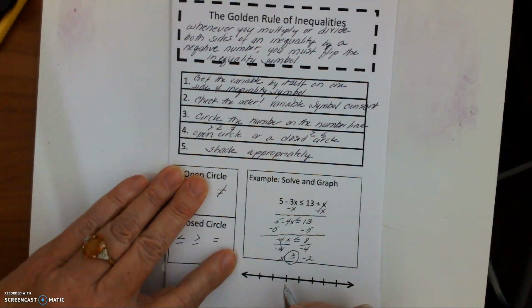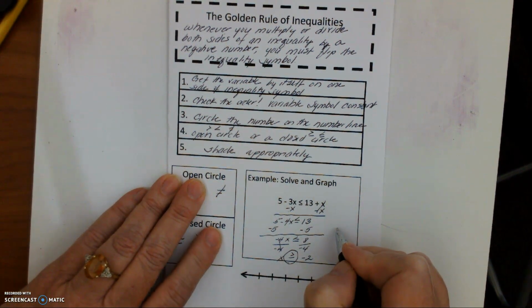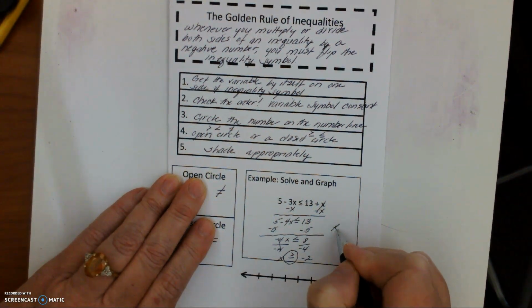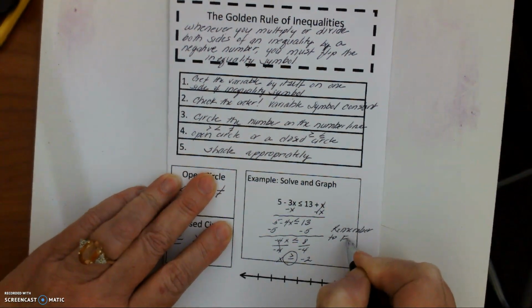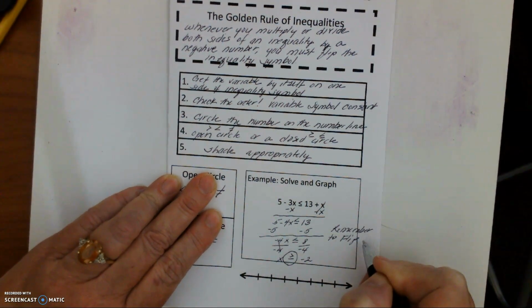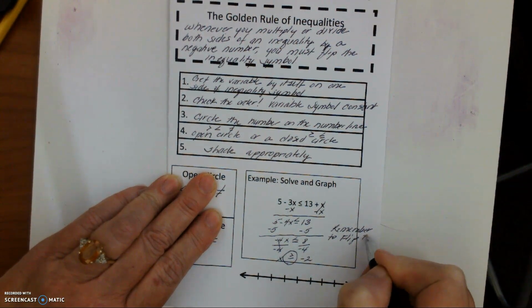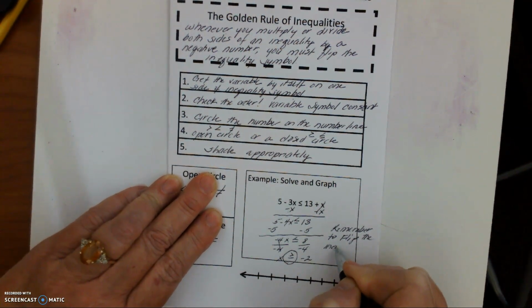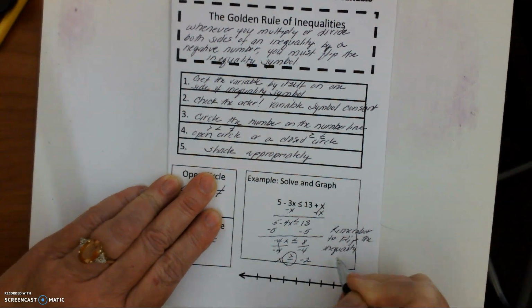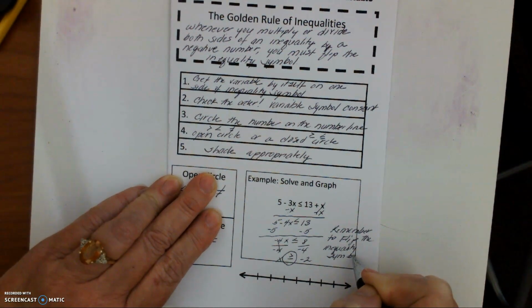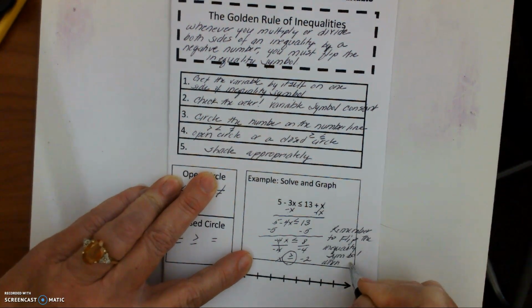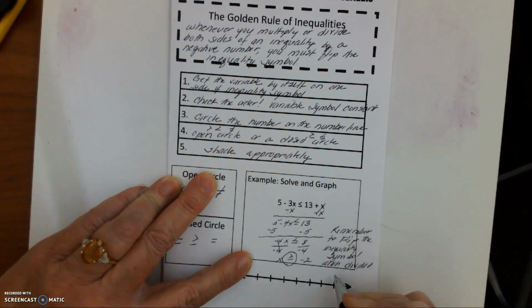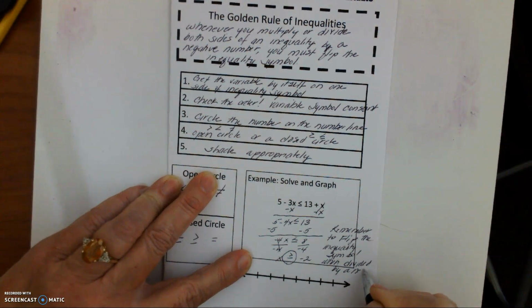So remember to flip the inequality symbol when divided by a negative number.